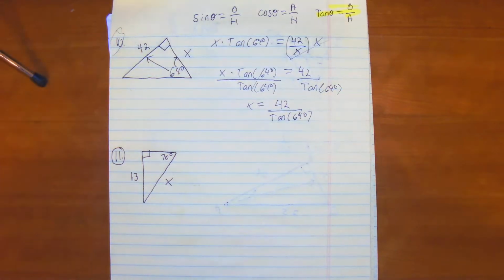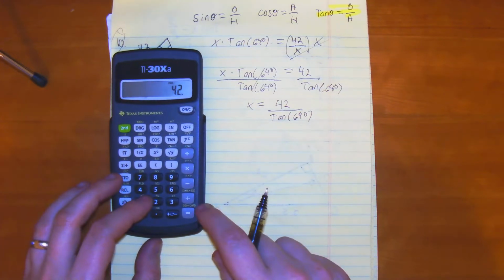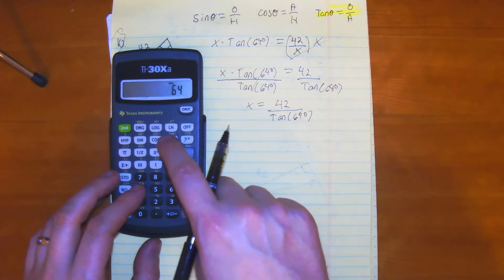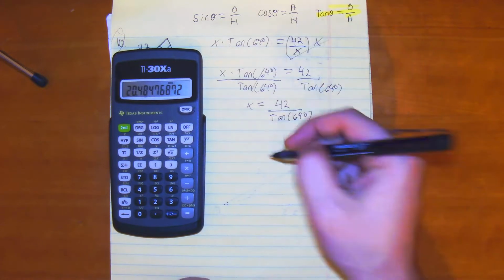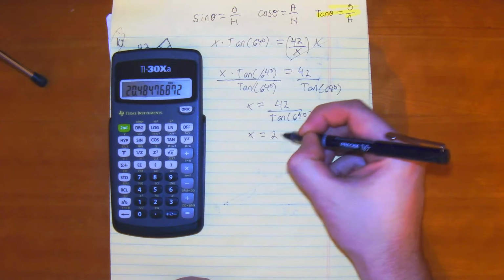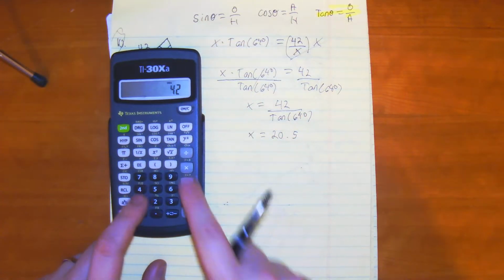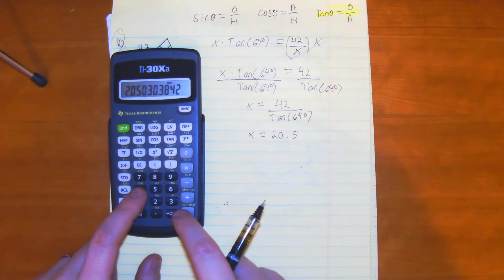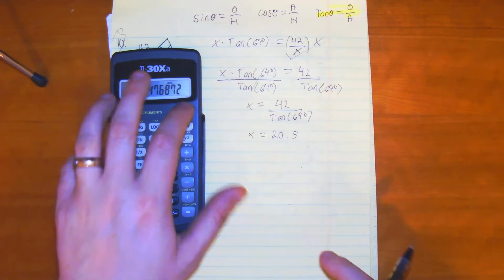From here, all you have to do is do 42 divided by 64 tan, then equals, you're going to get about 20.5. So x equals 20.5. One more time, all you do is 42 divided by 64 tan equals, and you get 20.48, which would be 20.5.